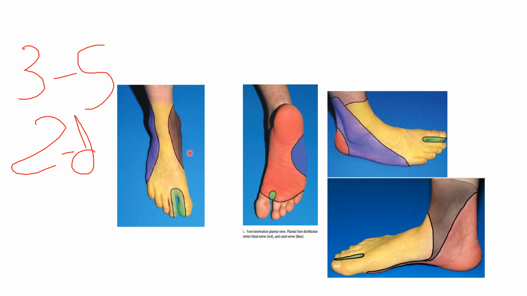The medial aspect is supplied by the saphenous nerve. The lateral aspect is supplied by the sural nerve. The plantar aspect is mostly supplied by the posterior tibial nerve, except a small area between the first and second web space, which is supplied by the deep peroneal nerve.